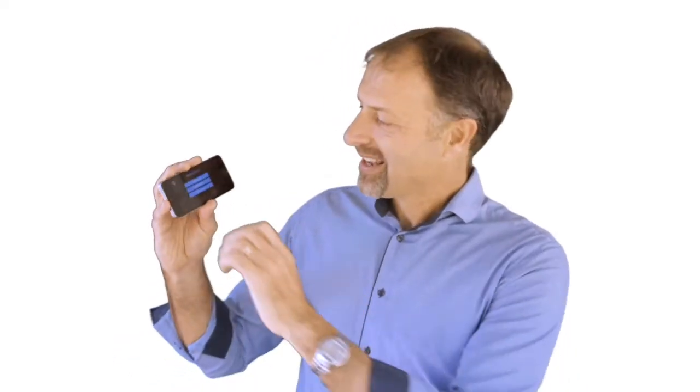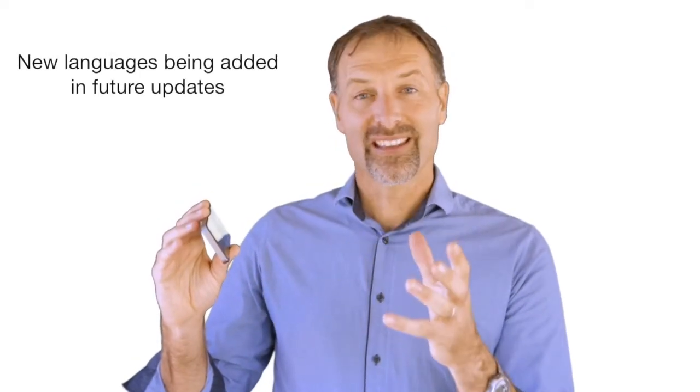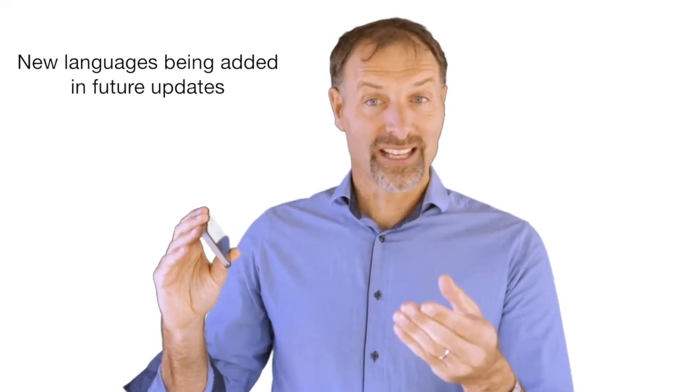So let's go. Under the menu, you've got some information about the ministry and credits and copyright, that sort of thing. You've also got a language option, so you can change the language in here to another language if you speak that other language, or you've got the option of changing the graphics only to another language.